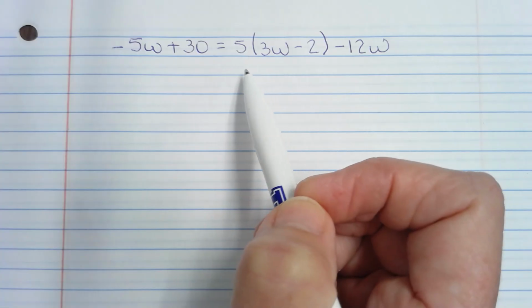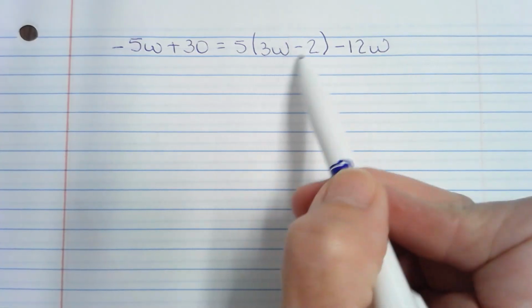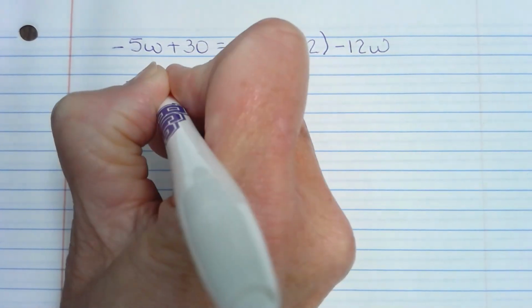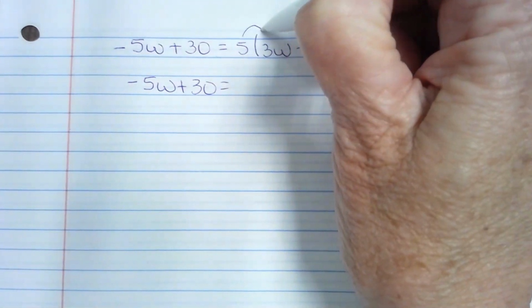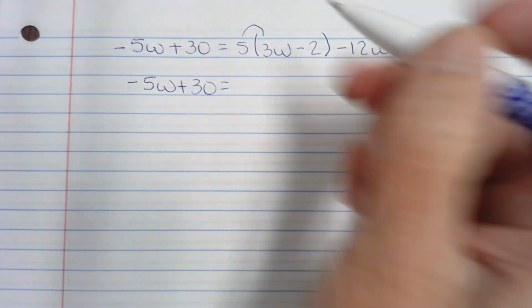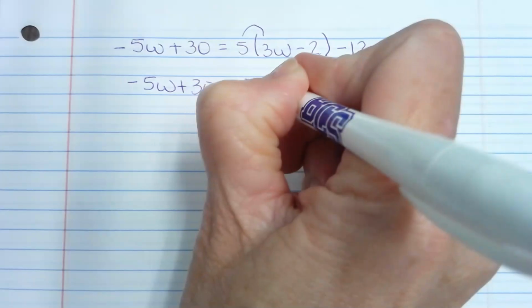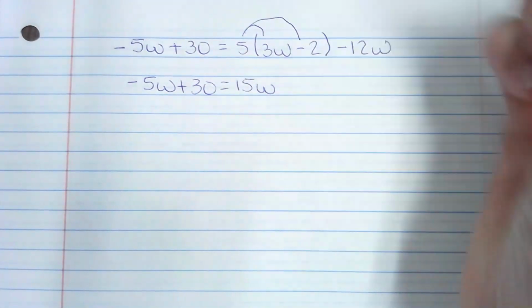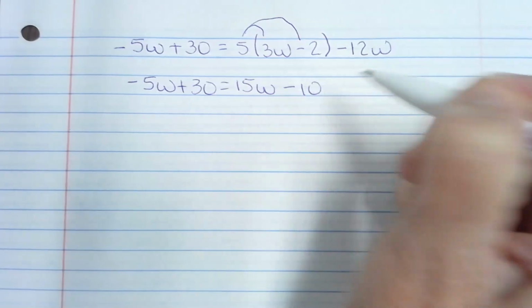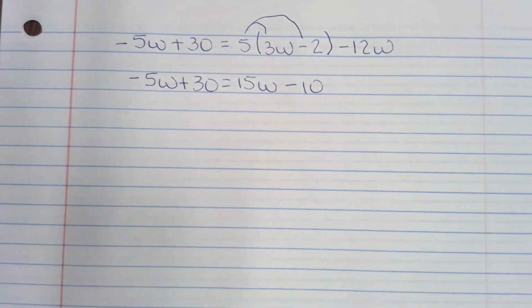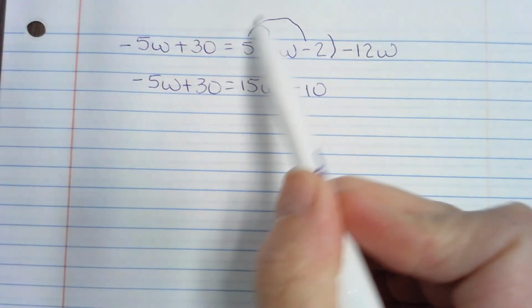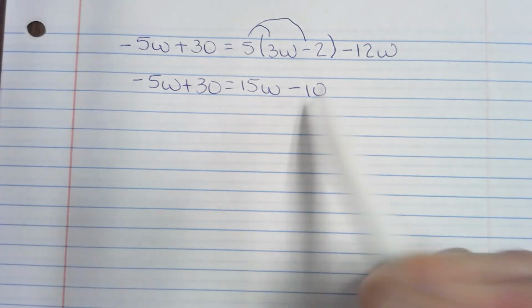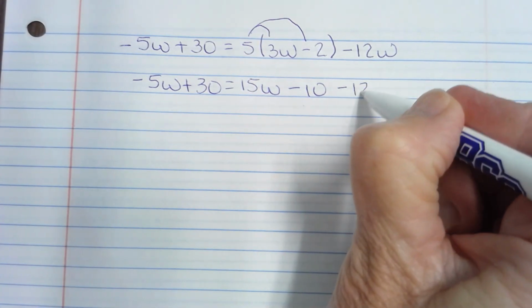So step number 1 says distribute, and yes, we've got something to distribute over here on the right-hand side. So I'm going to go ahead and bring down the left-hand side because I'm really not doing anything with it. When I distribute, don't forget that's multiplication. 5 times 3 is 15, and there's a W on that. 5 times negative 2 is negative 10. I'm going to bring everything else down.